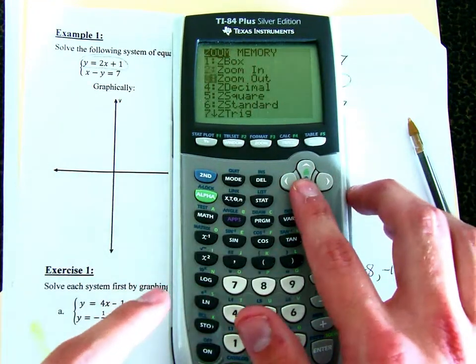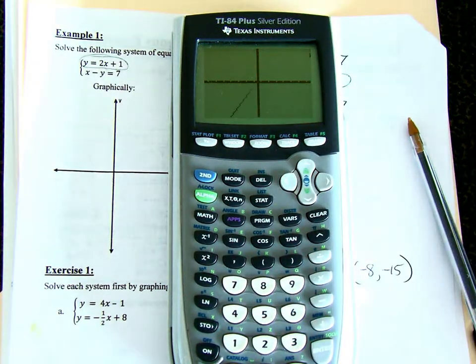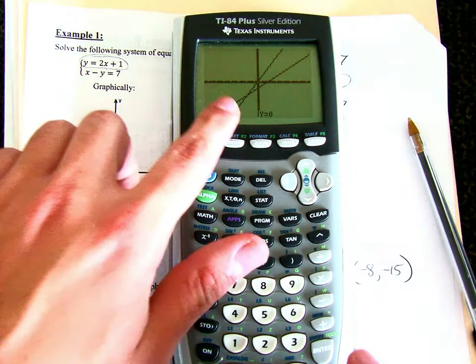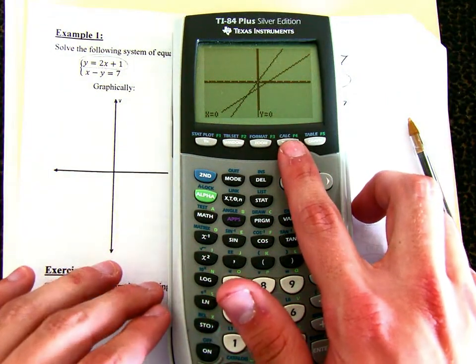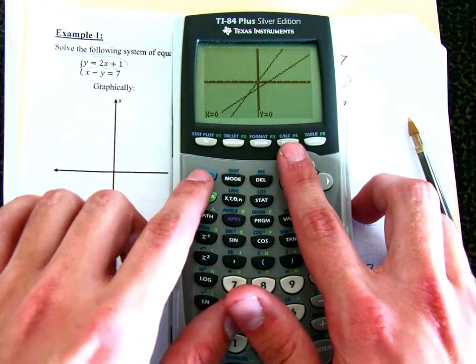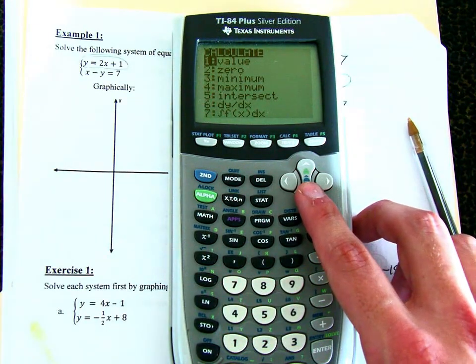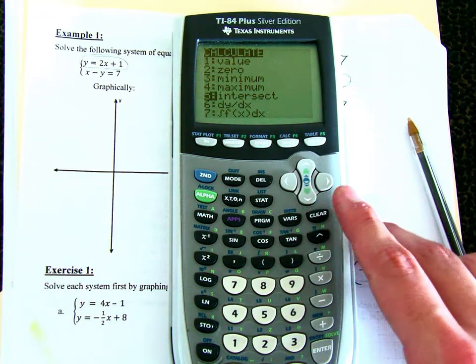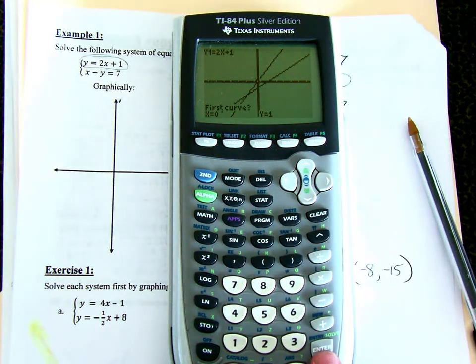So I'm going to zoom, and I'm going to zoom out. Now that I zoomed out of my graph, I can see that they're going to cross at a certain point, around right here. So how do I figure out what that point is? Above trace, there's going to be calc. It's in blue, so I'm going to hit second, calculate. And then what do I want to calculate? I want to calculate the intersect, or the intersection point of the two lines. They're going to ask for the first curve.